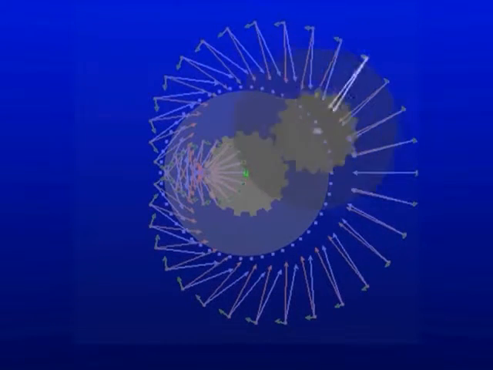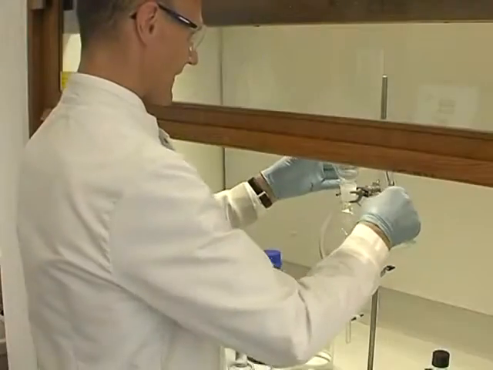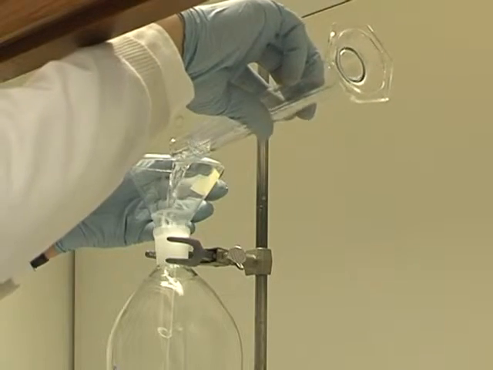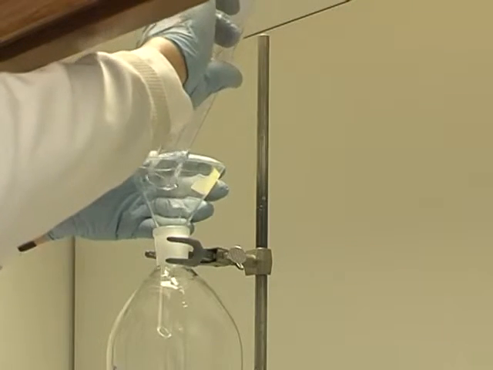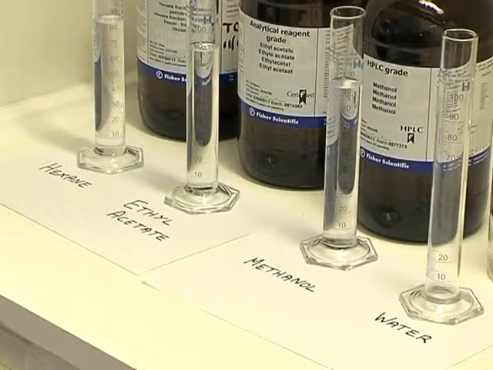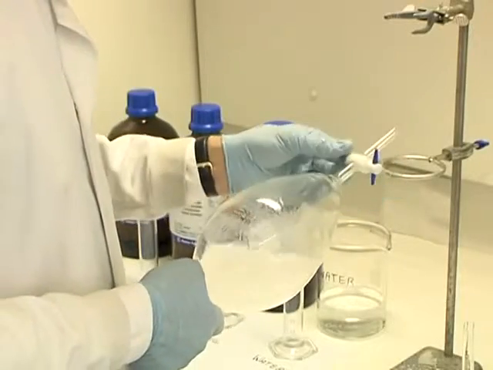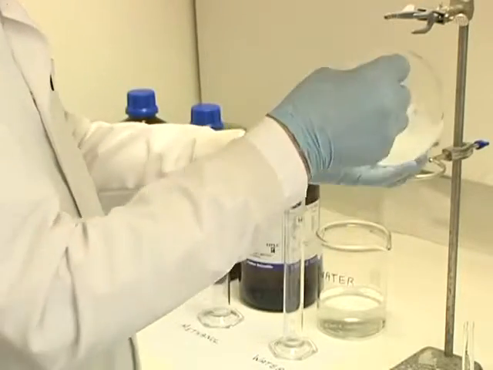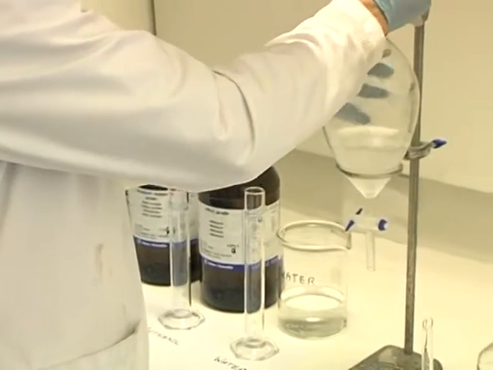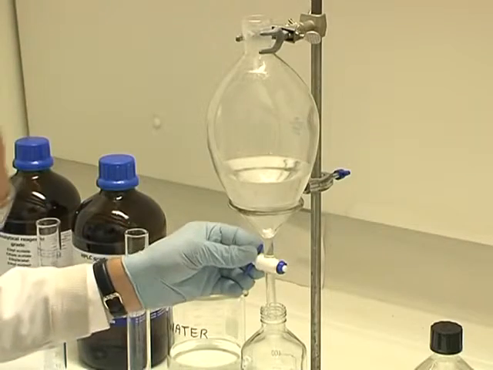A two-phase solvent system is placed inside the coil. A simple example of such a system would be heptane and water, but a more likely system for a purification might consist of heptane, ethyl acetate, methanol, and water. This gives a two-phase system, with an upper organic layer consisting mainly of heptane and ethyl acetate, and a lower aqueous layer consisting mainly of methanol and water.